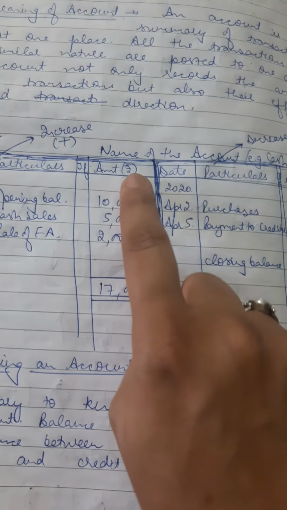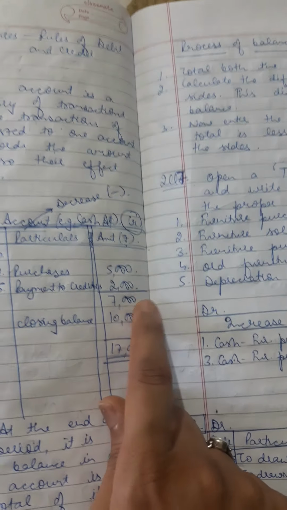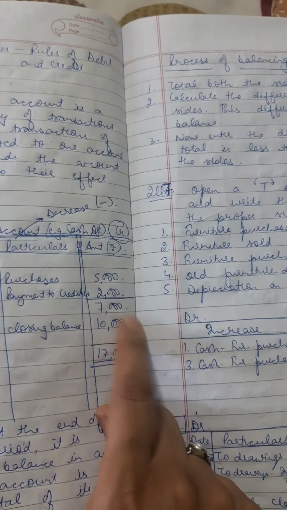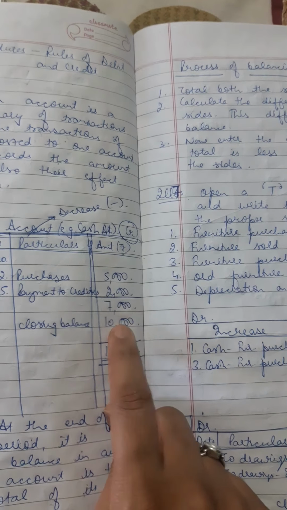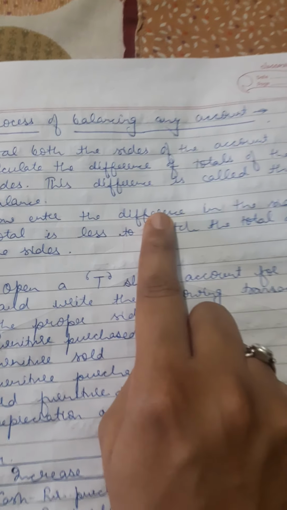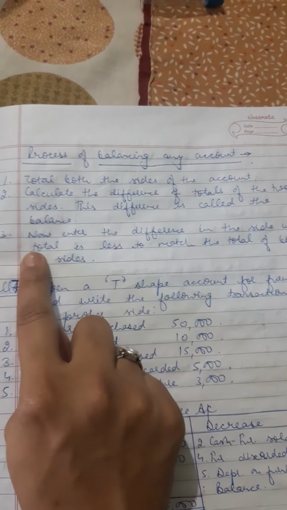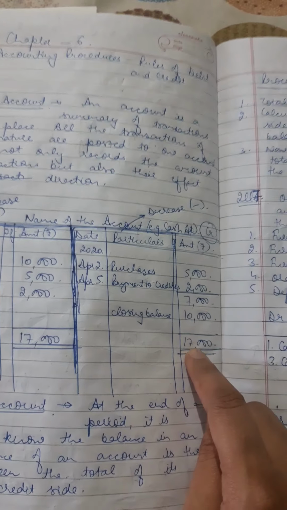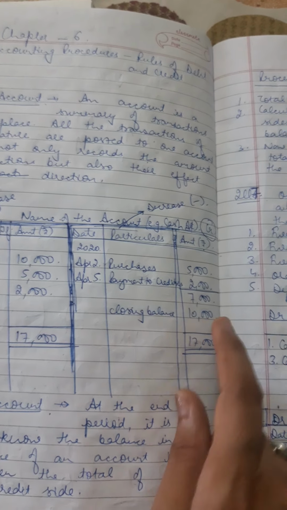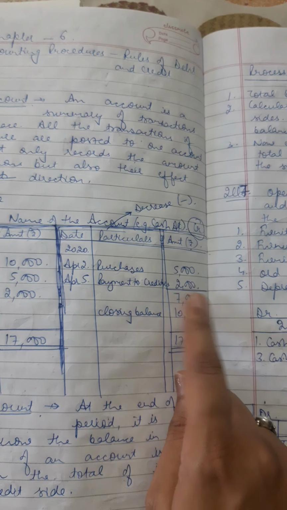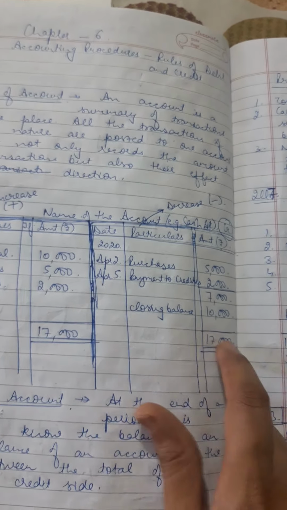The difference was 17,000 minus 7,000. The difference was 10,000. This difference is called as balance. Now, enter the difference in the side whose total is less. Here the total that is less was on credit side. So the difference will be shown on the credit side to match both sides of the account.